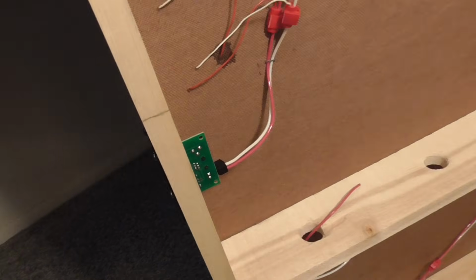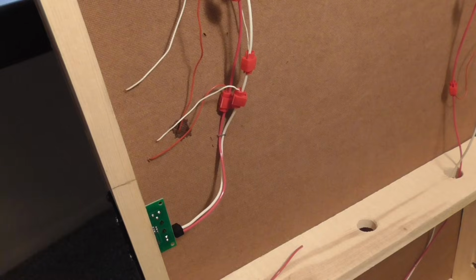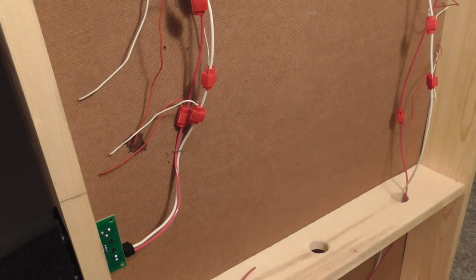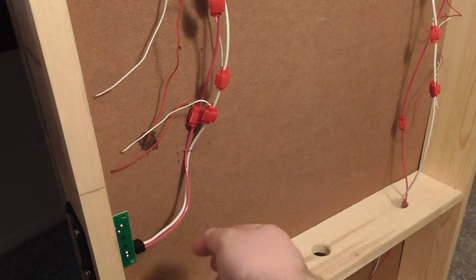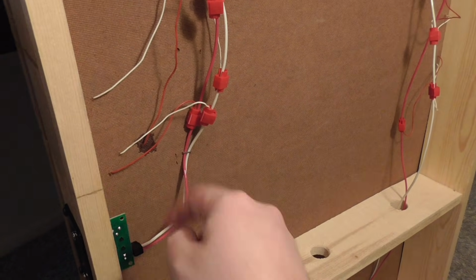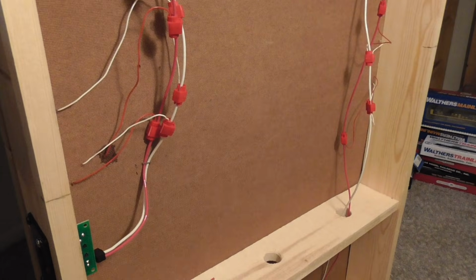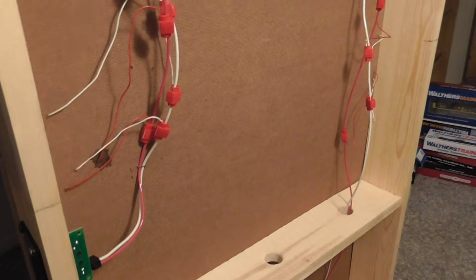Now, typically when you're wiring for DCC, depending on how big your layout is, you can either have just one set of wires that run directly to the track, or in this case, which I probably didn't need to have one for the size of this layout, but I decided to run a bus.